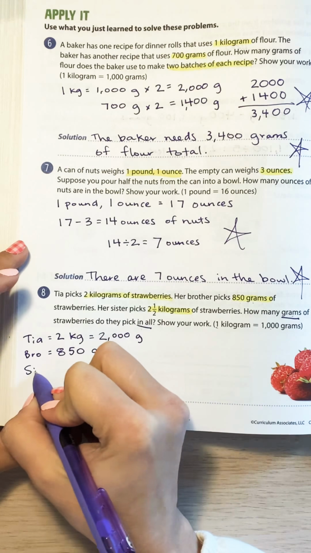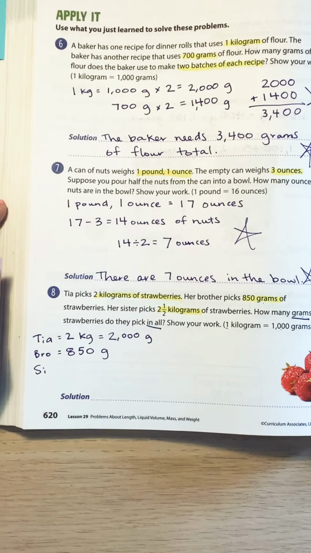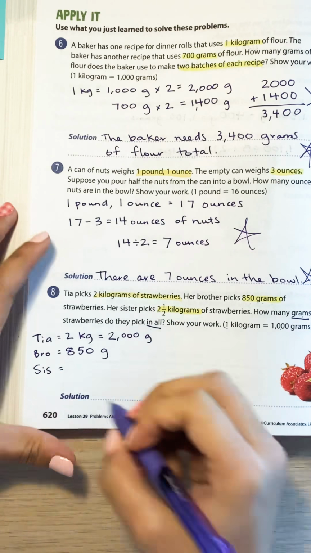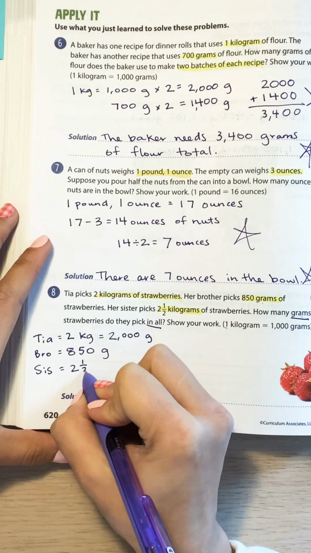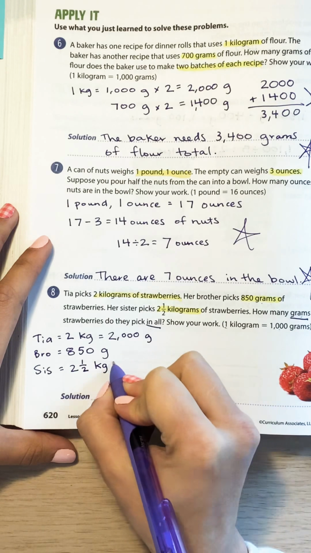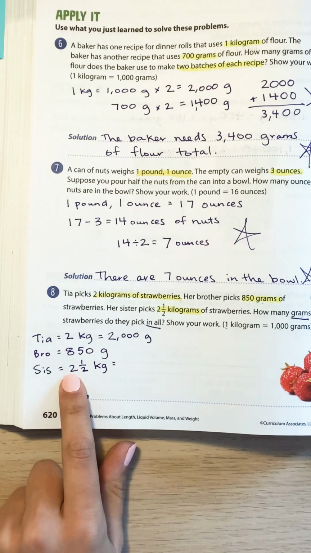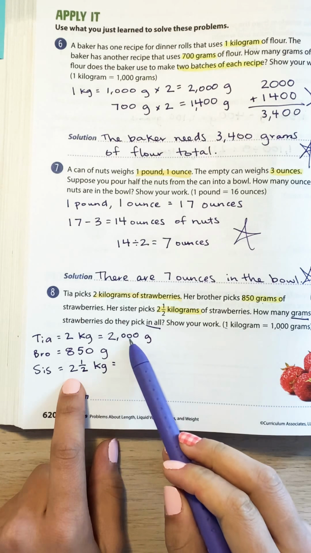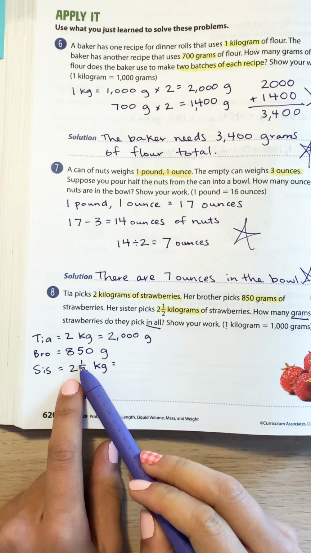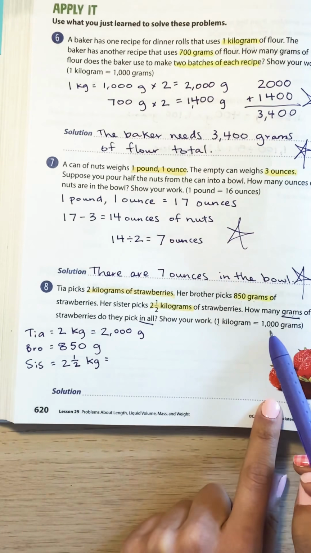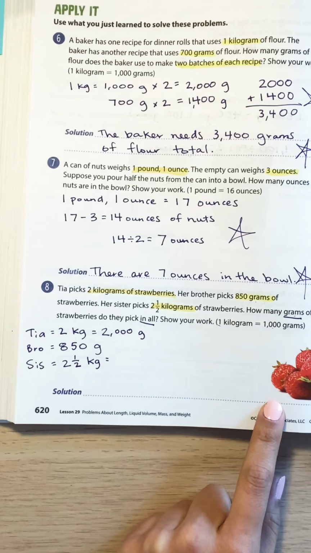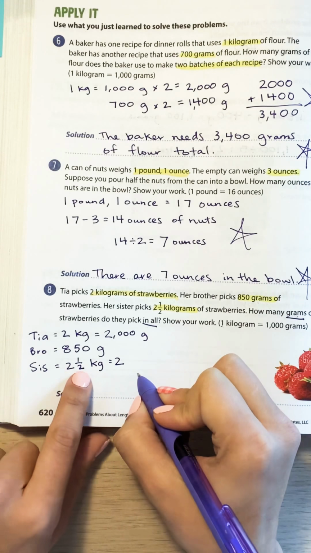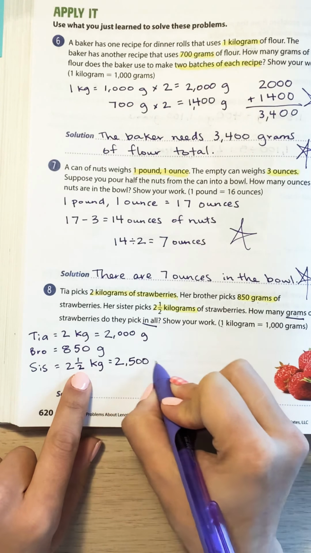Sis picks 2.5 kilograms. So how many grams would that be? I know the full 2 kilograms equals 2,000 grams, just like Tia. But this half of a kilogram is going to be half of this. So half a kilogram is 500 grams. So she picked 2,500 grams.